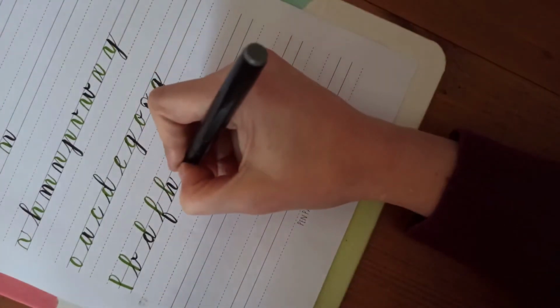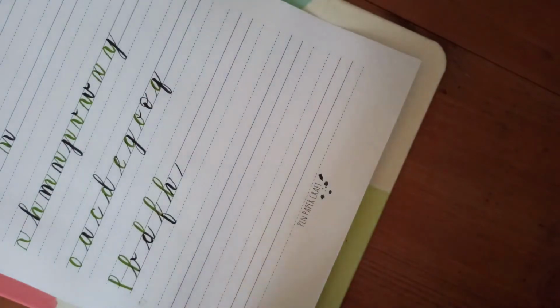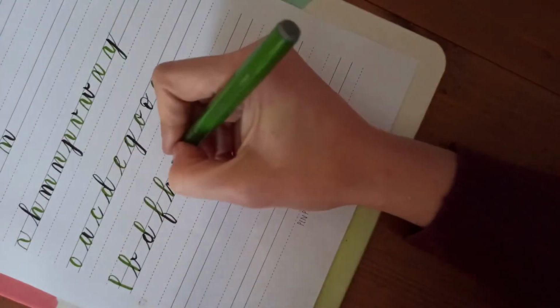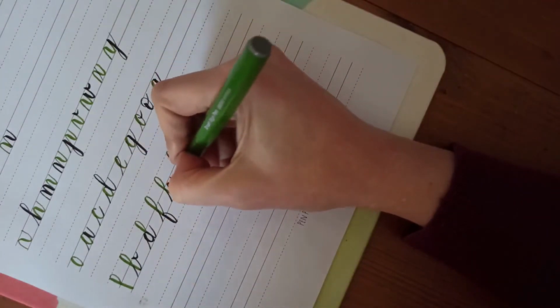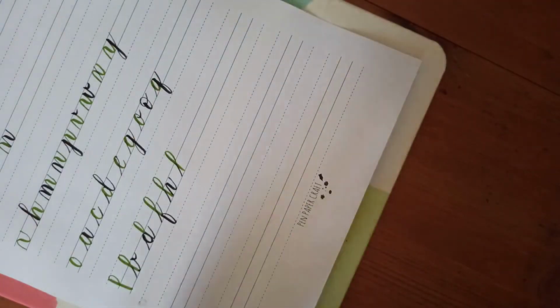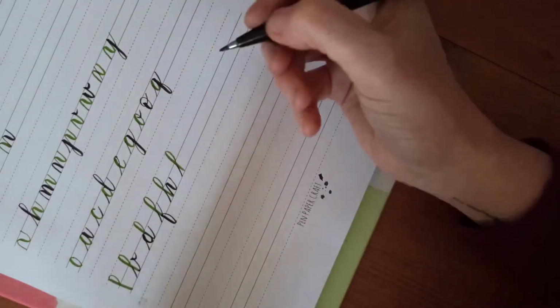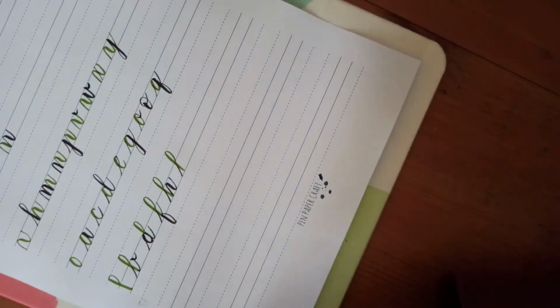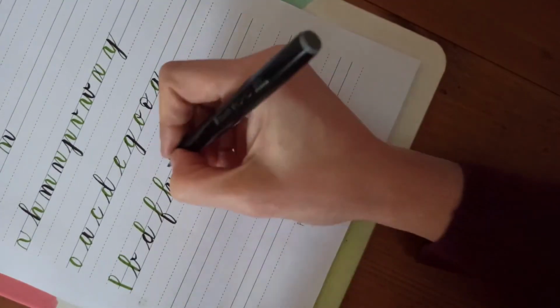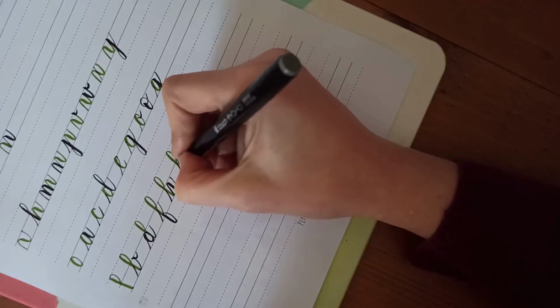I also use it for my letter K, so again I start with my upstroke. I'll have my ascending loop, and here as well it's a preference. Some people just draw some curly strokes. I do something like this.